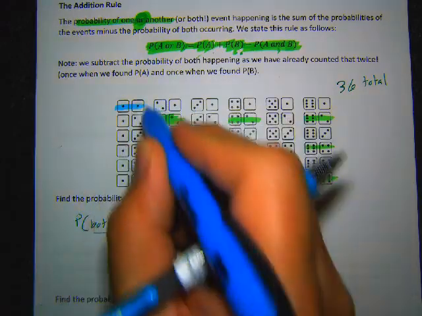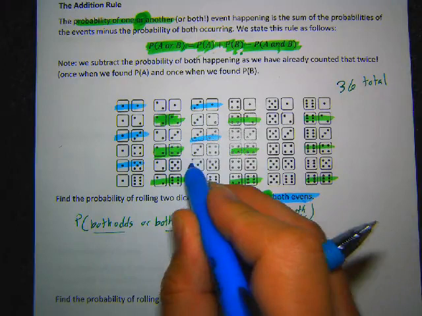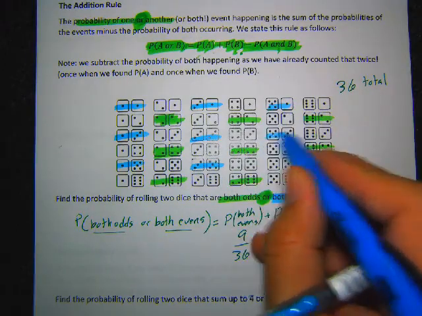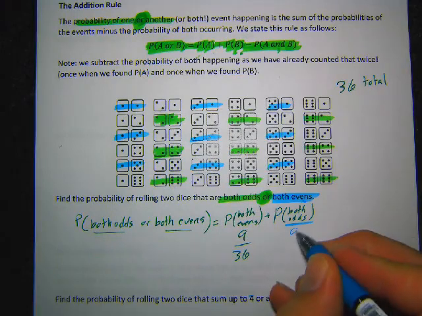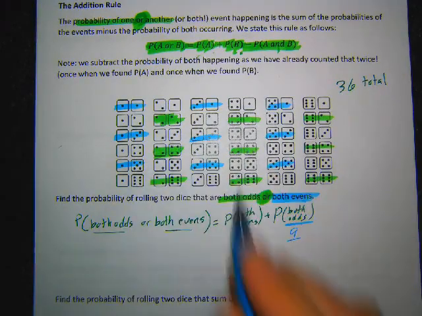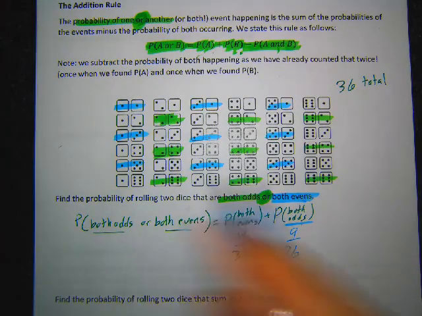I'm looking for 1-1, 1-3, 1-5, 3-1, 3-3, and 3-5, 5-1, 5-3, and 5-5. So this is both odds, and it ends up being 9 of those as well. That's the same. There's 9 things that are both odds out of the 36 possible events.